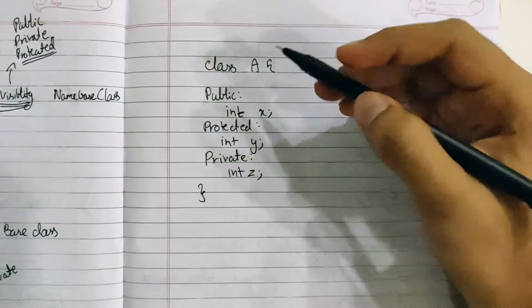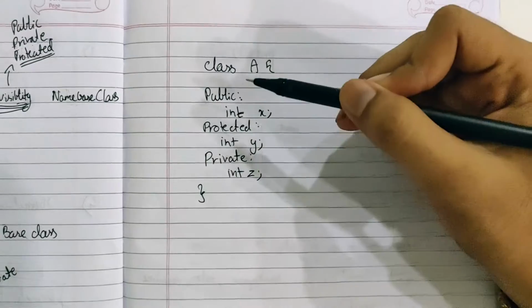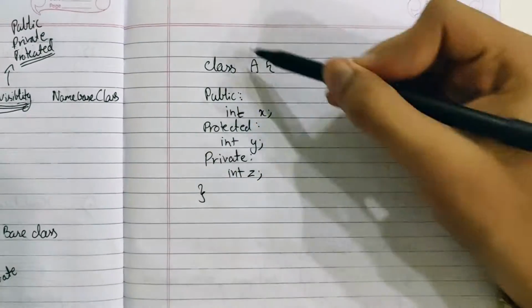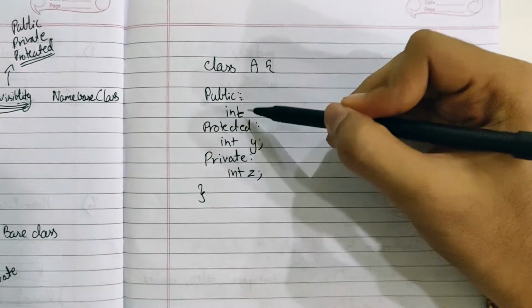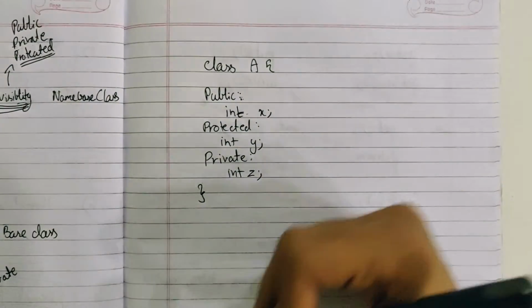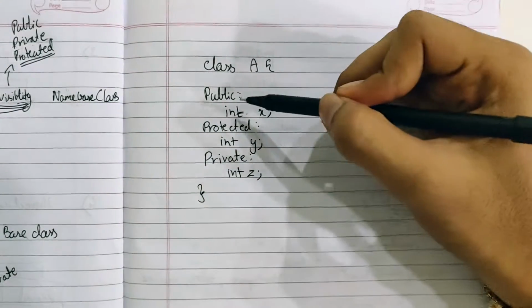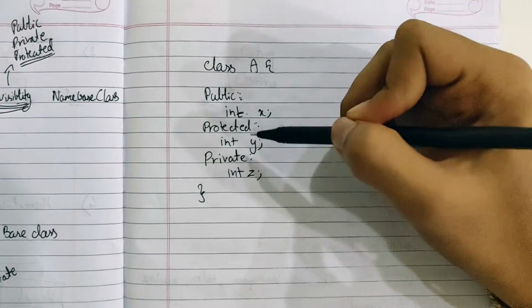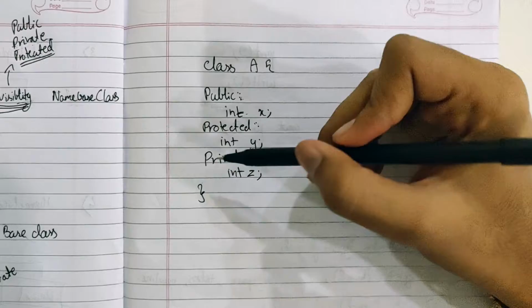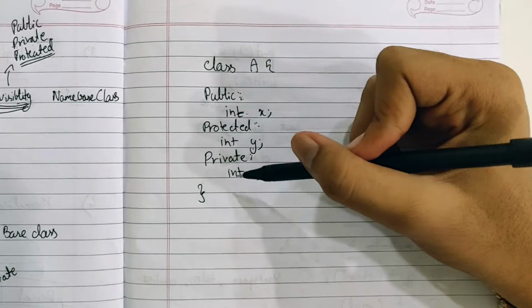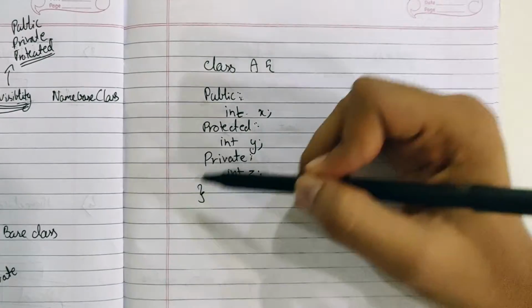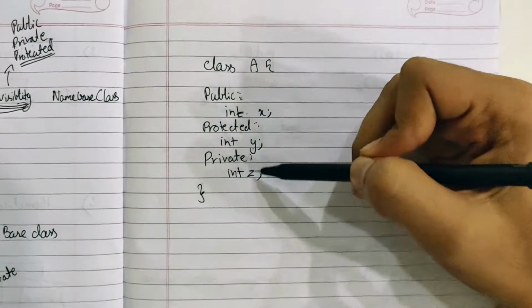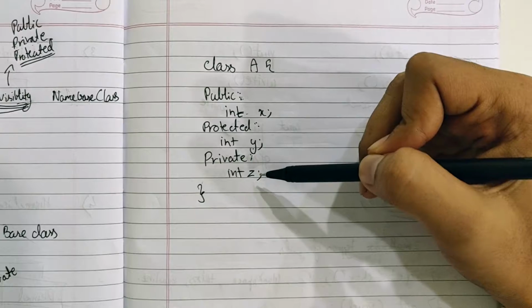So you know public is anything you can access inside the class and even outside the class. Anything saved under public can be accessed even outside the class, like the code outside the class can access this data. Private is where the data in this can be accessed only inside the class. Like anything outside the class cannot access int z, right?